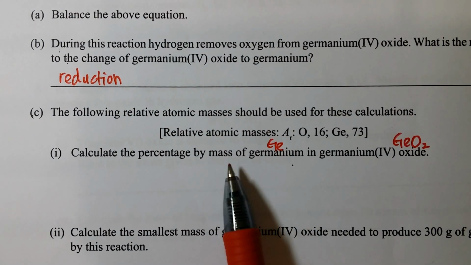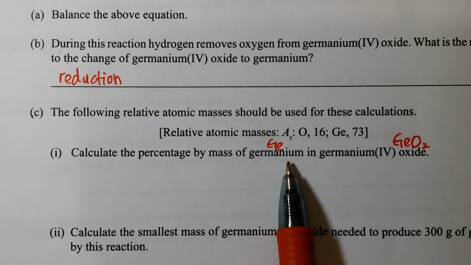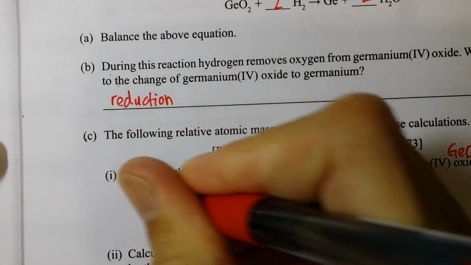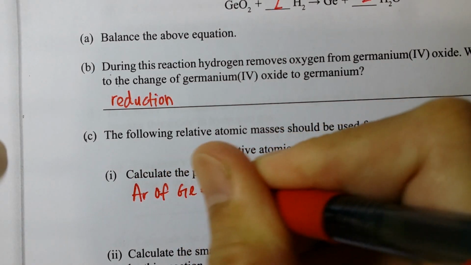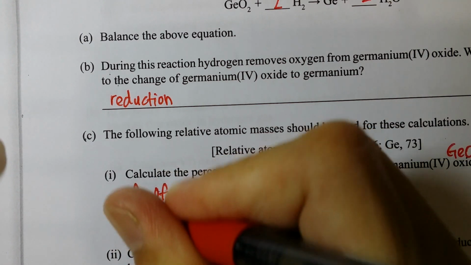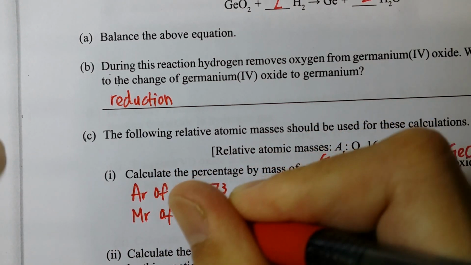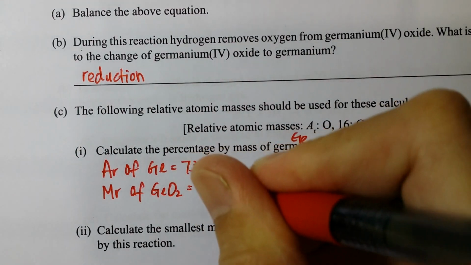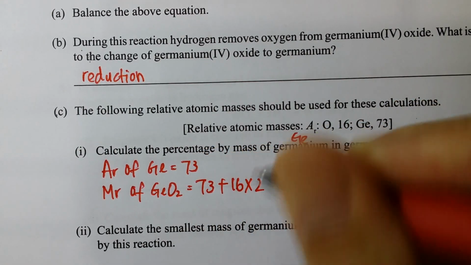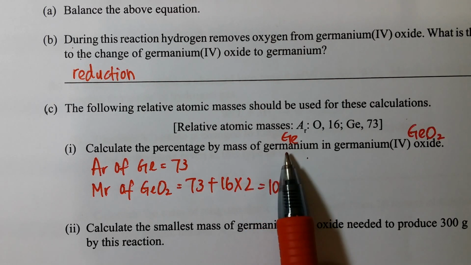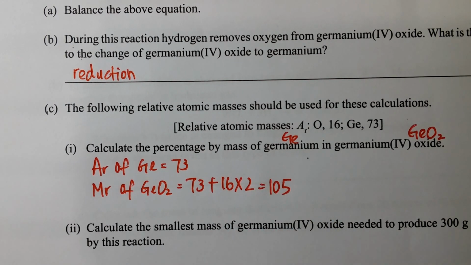Now we know already the Ar of germanium is given, 73. How about the Mr of germanium(IV) oxide? That would be 73 plus 16 times 2, and that would give you 105.